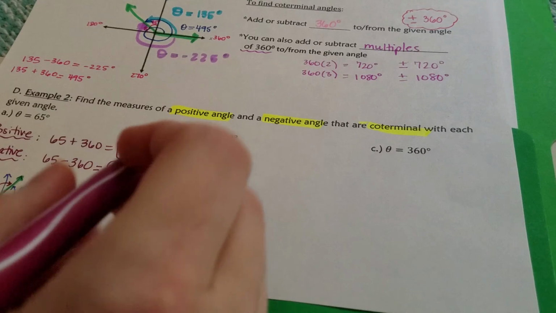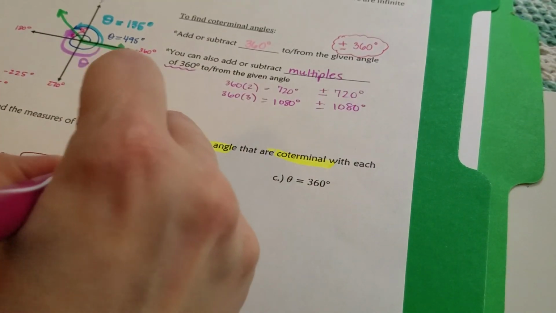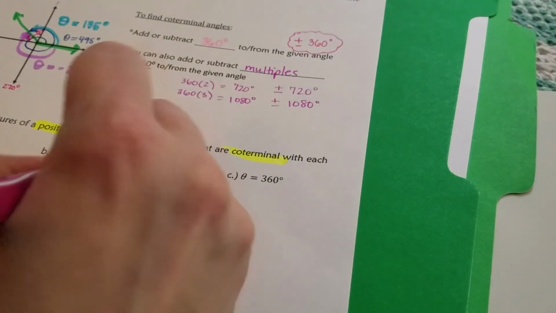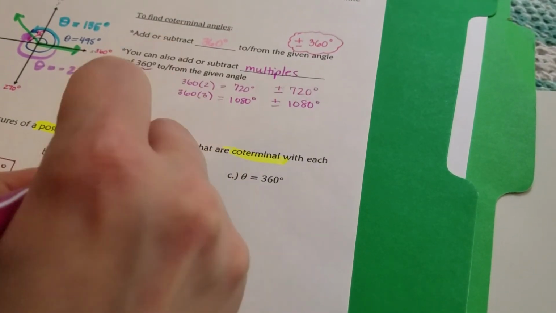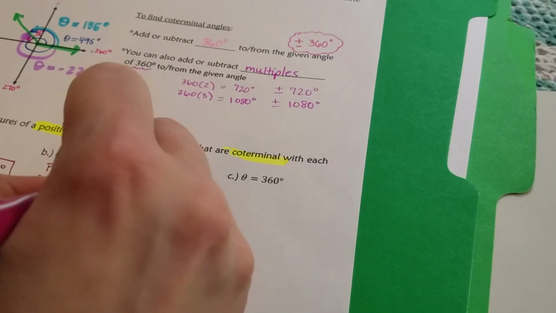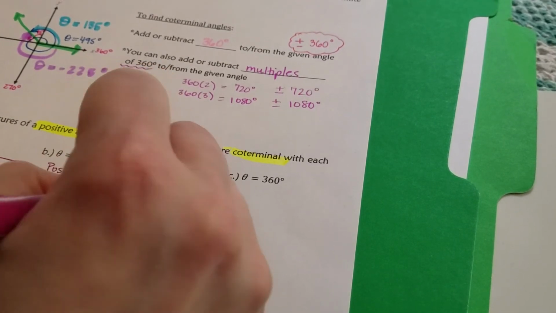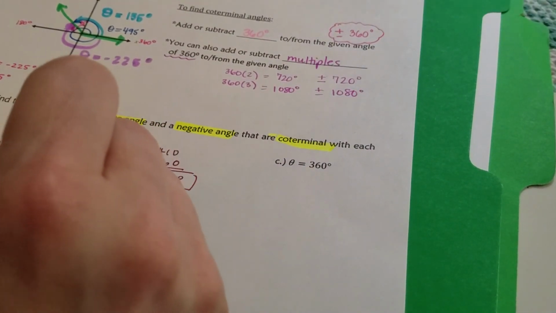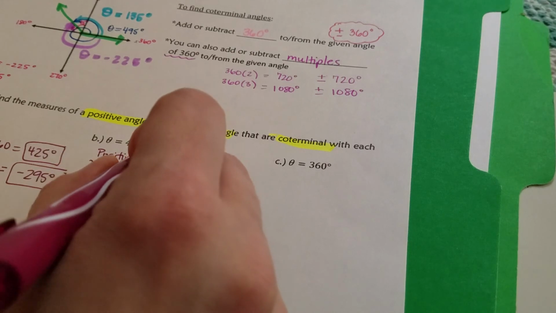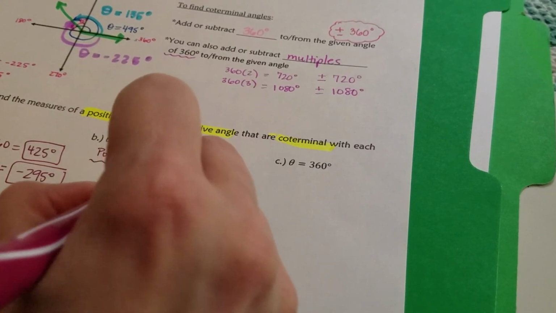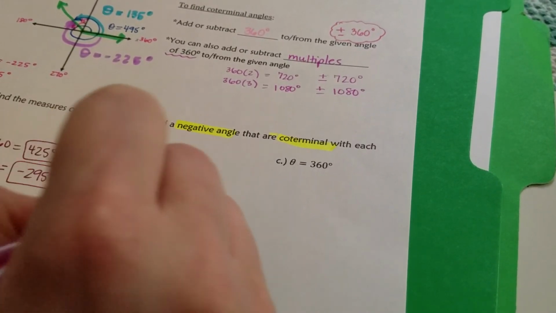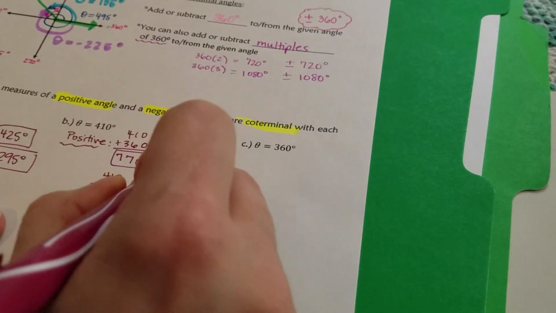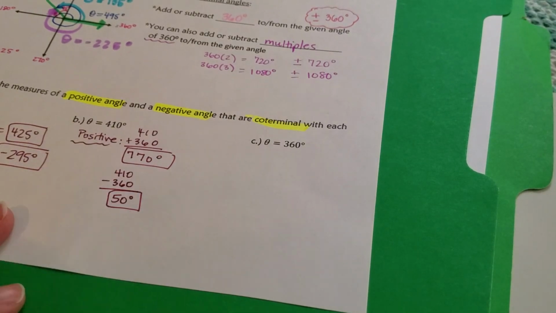Okay. All right, B, your positive angle. There's a couple different ways that you could do this. So if you added 360, you could just do 410 plus 360, and that would be 770 degrees. That would be a possible answer. But now look what happens when you go to find the negative. If you subtract 360, if you do 410 minus 360, you still get a positive answer. You get 50. Okay, so both of those are positive, whether you added or subtracted.